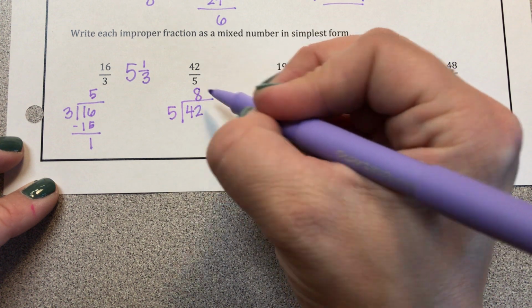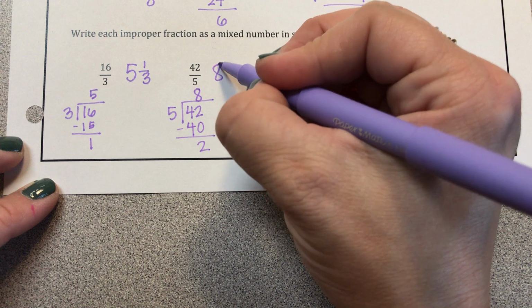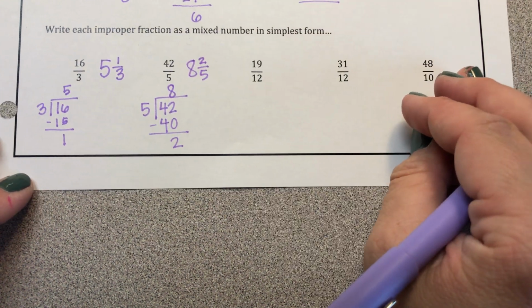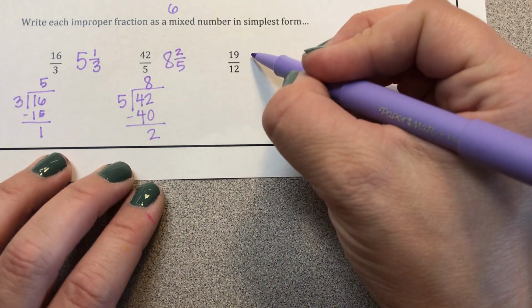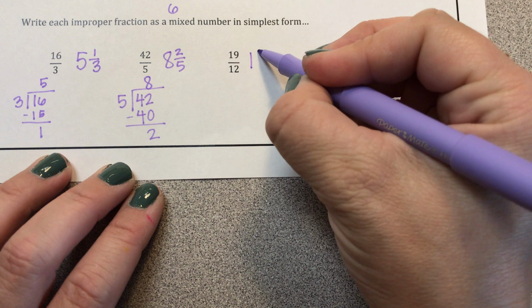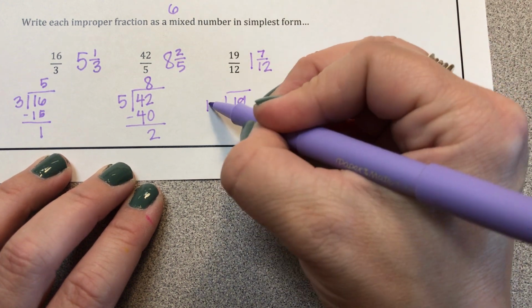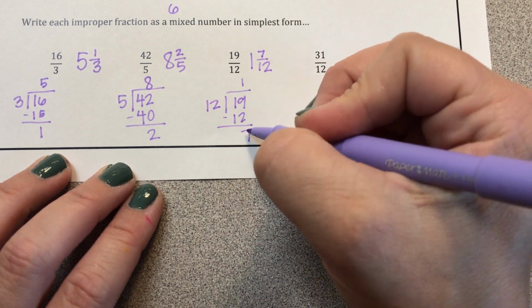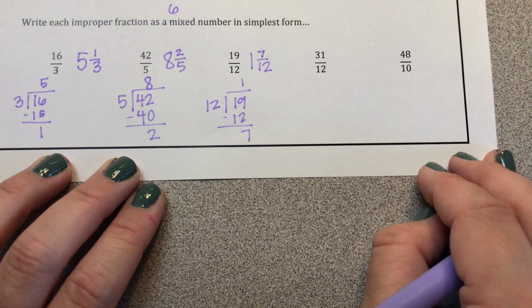Okay, 42 and 5. 5 goes into 42 8 times. That's 40 with 2 left over. 8 wholes and 2/5 of another. 12 goes into 19 one time with 7/12 left over. 12 goes into 19, 1 and 7/12. Okay, so why don't y'all do the last two and then we'll come back and check.